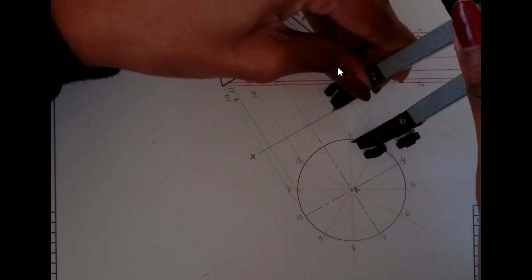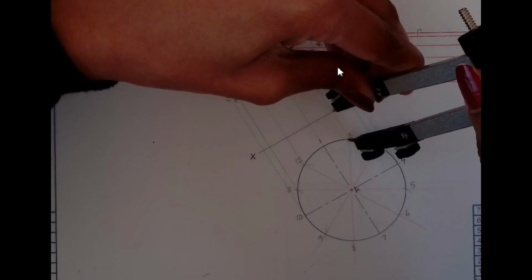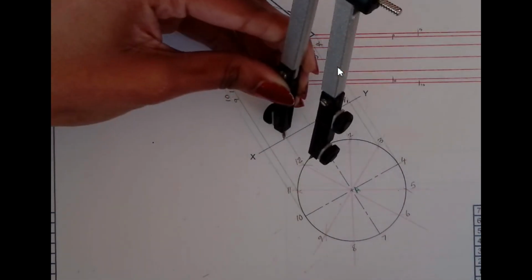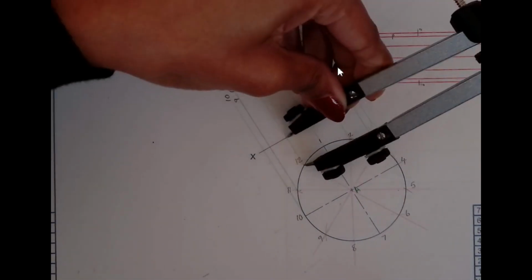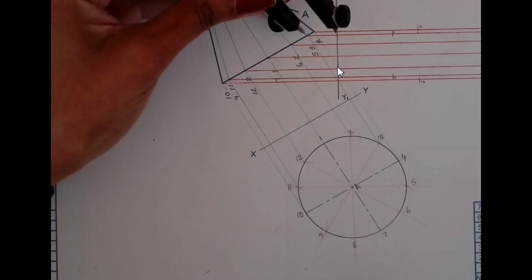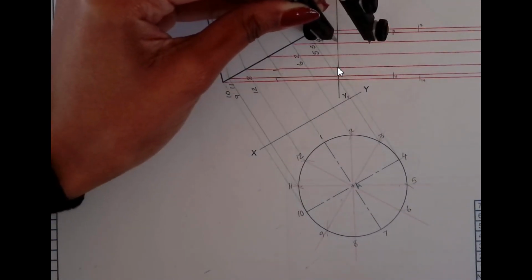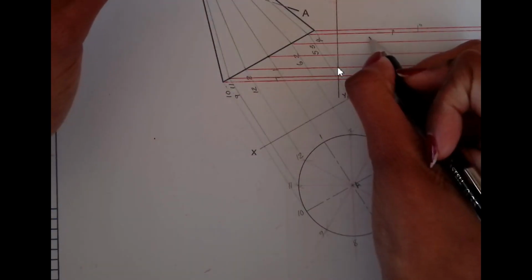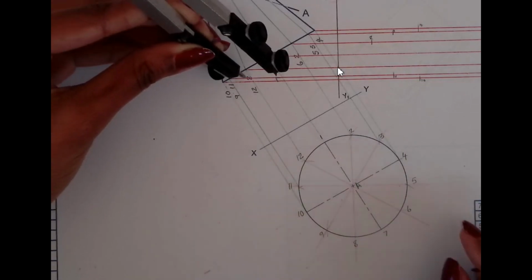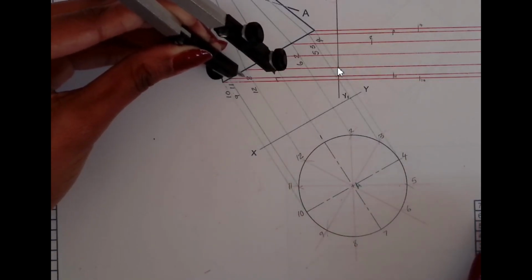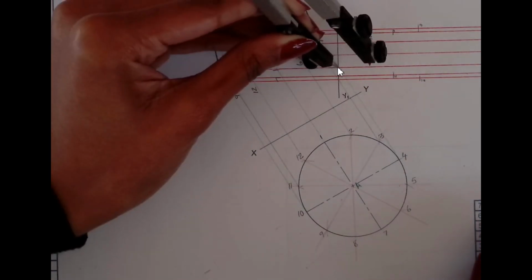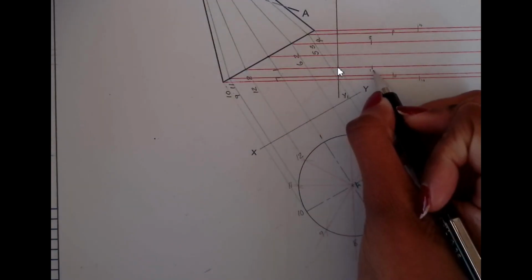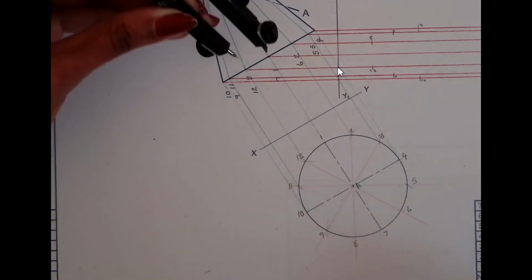So 2, as you can see, and 12, they are also sharing from the XY line. You see as well, 12 from the XY line, they are sharing. So you will first trace 2, mark 2 here, and then go and find where 12 is. 12 is on this line here. There you have your 12.